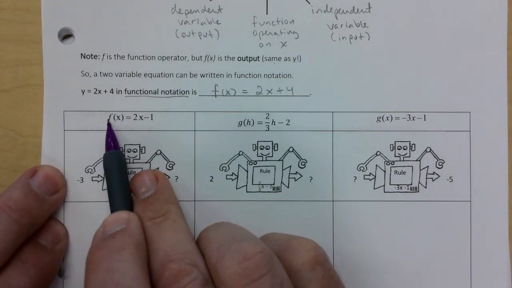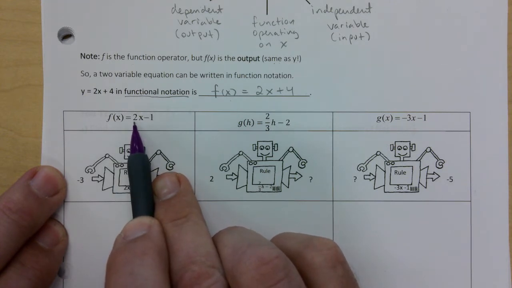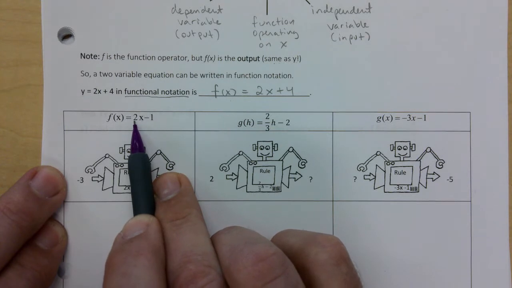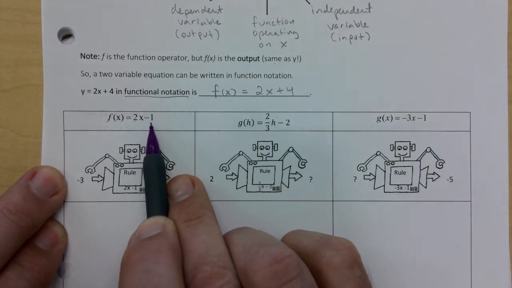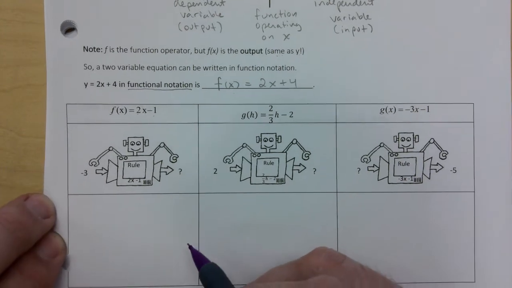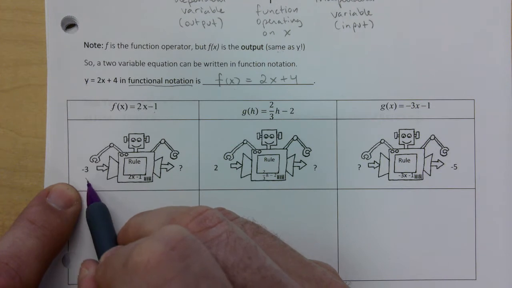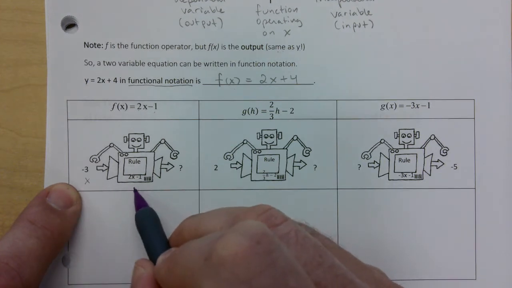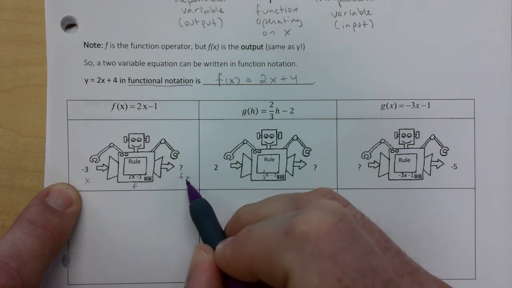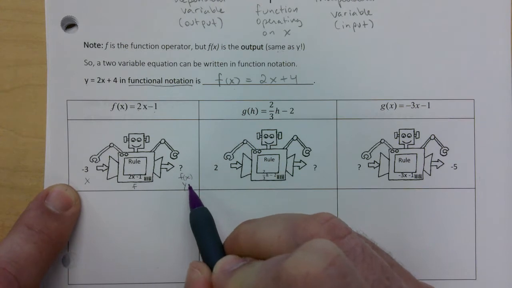So the function is defined by multiplying whatever x value you plug in by 2, and then subtracting 1 from it. You have to perform BEDMAS, right? And so if you had a -3 as your x, and this is your function inside here, what is your f of x or y? That's the question here.